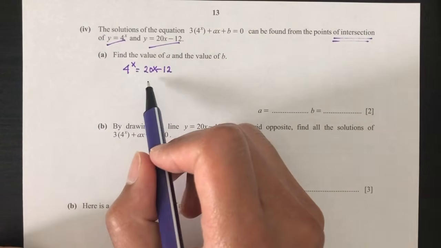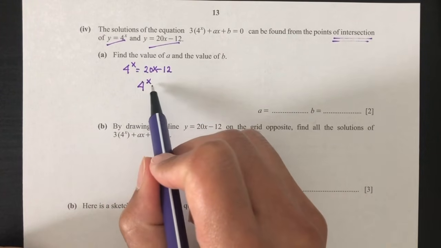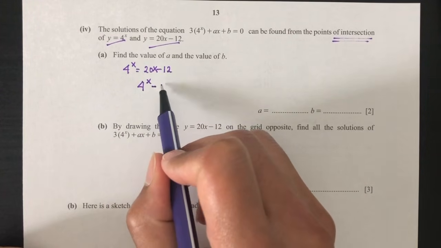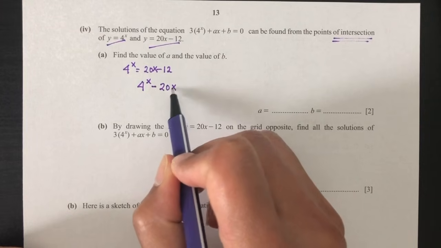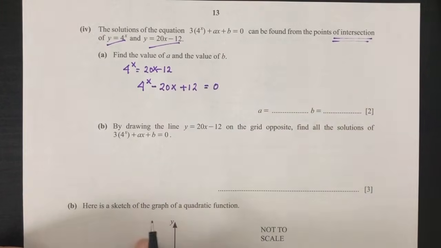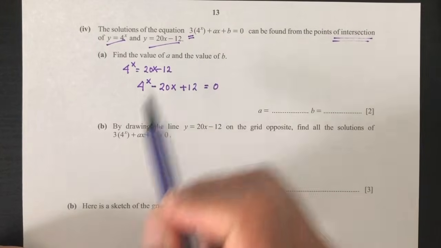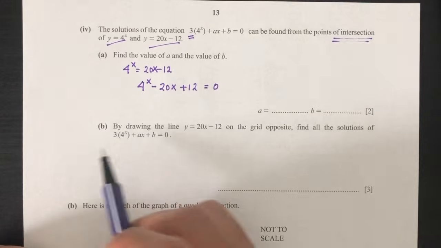Right. So you will have 4 power x minus 20x plus 12 equal to 0. But you see that here we have a 3, which means we have to multiply everything by 3. So let's do that.